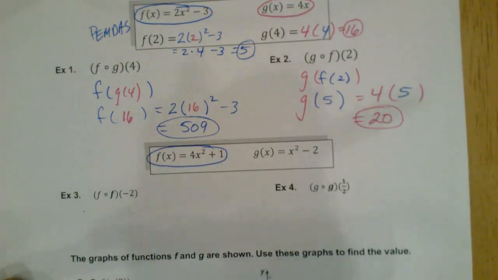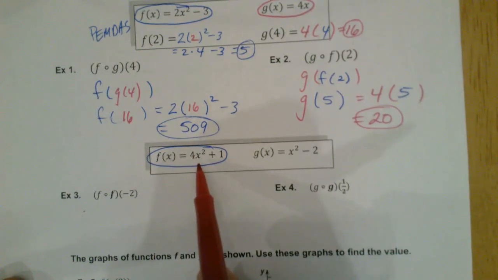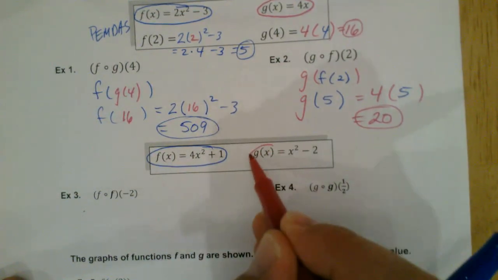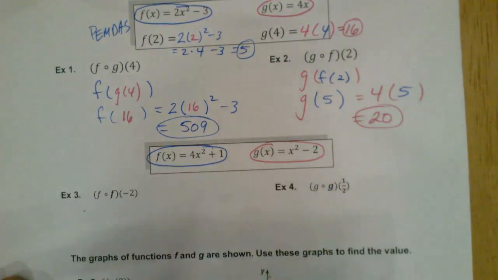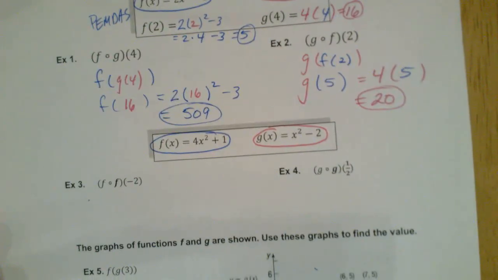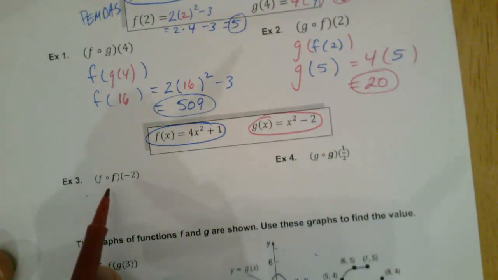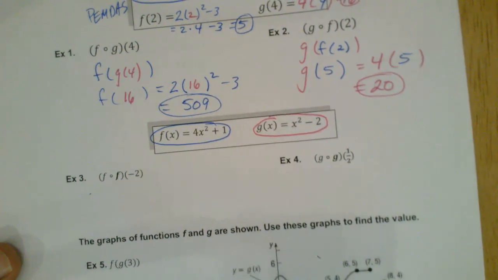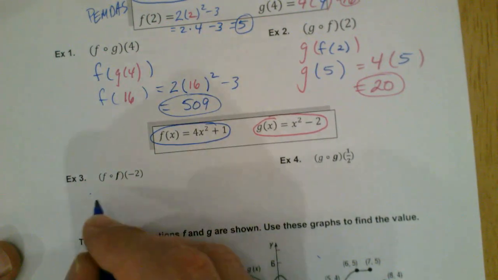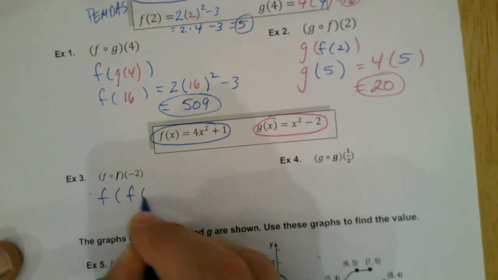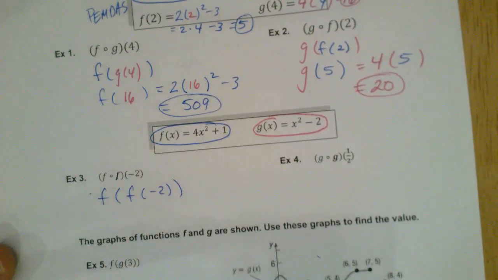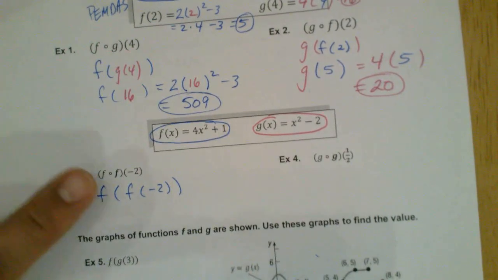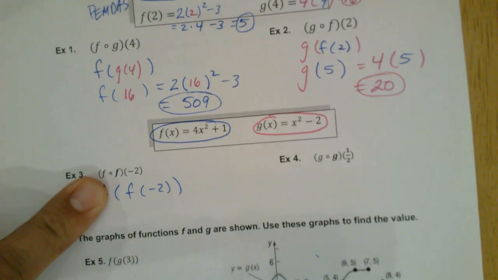Here's 2 new functions. I got a new f of x is 4x squared plus 1, and now I got g of x is x squared minus 2. Well, this time I'm doing f of negative 2. So again, this is where I like to cover that up and figure out, well, what's f of negative 2?